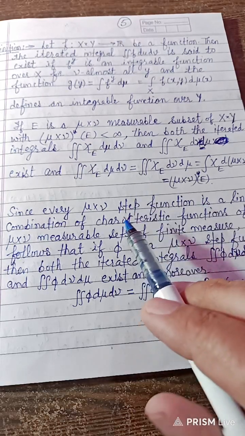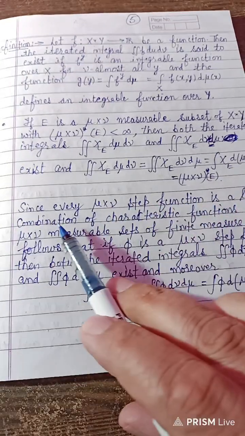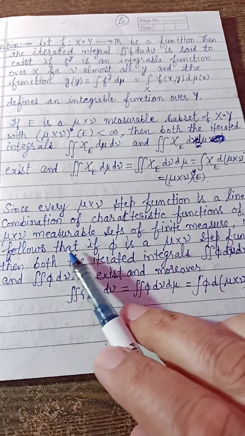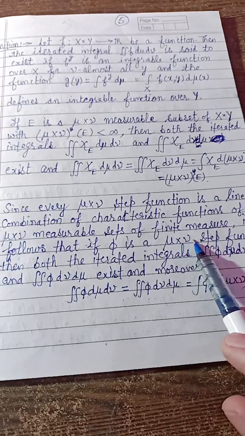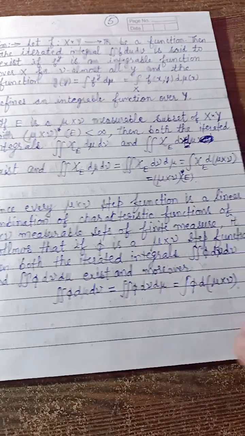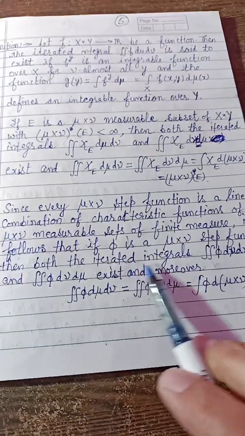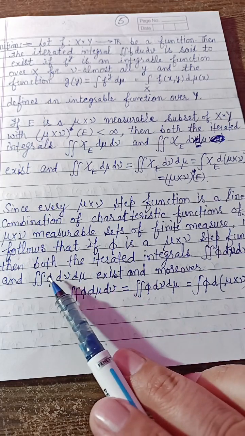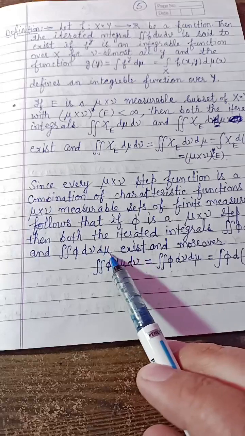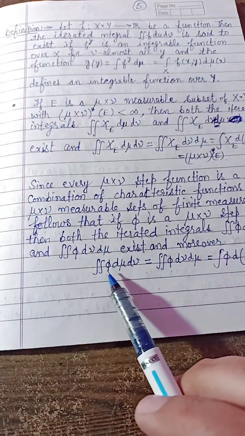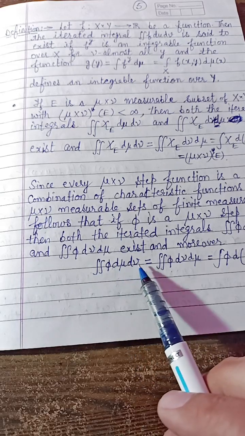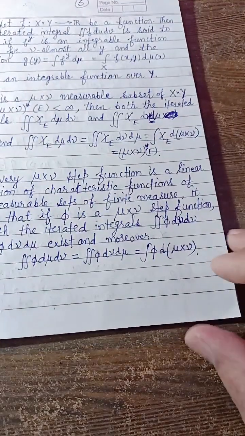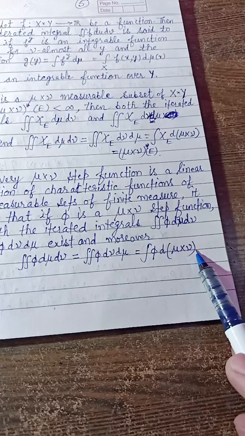So it follows that if φ is a μ cross ν step function, then both the iterated integrals, the double integral of φ dμ dν and the double integral of φ dν dμ, exist, and moreover they are equal, and equal to the single integral of φ d(μ cross ν).